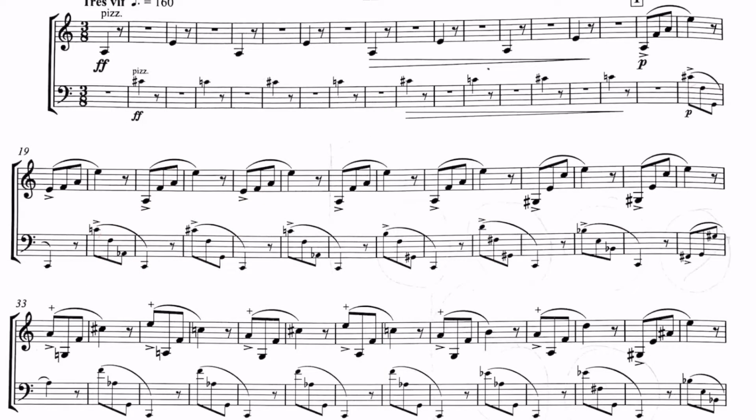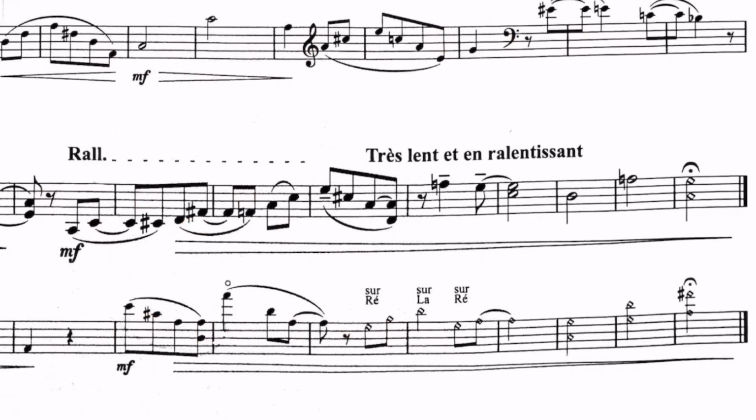Ravel continues to use this motive in the second movement. Follow the circles on the score to see where the motive appears. Now let's go back to the first movement, but to the very end of the movement. This is my line alone.